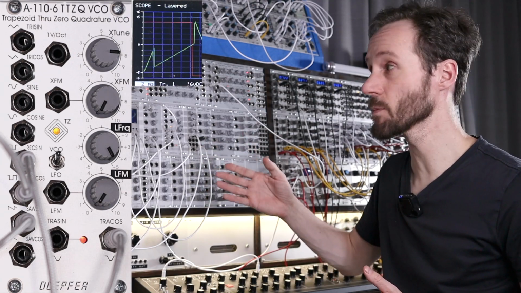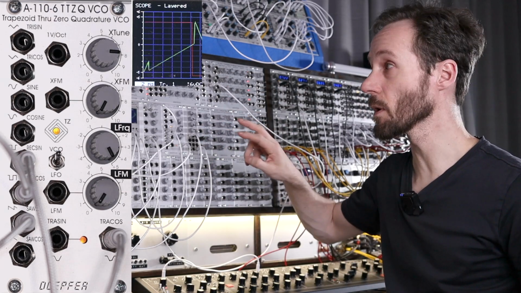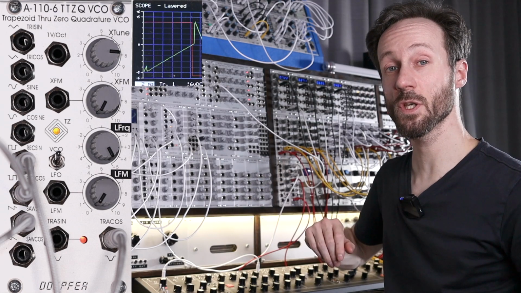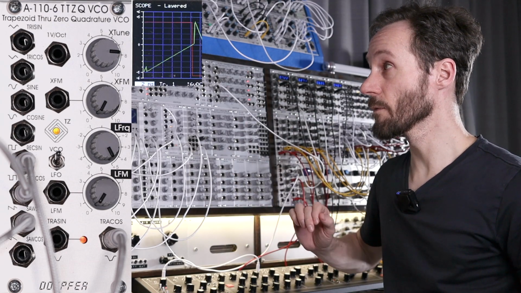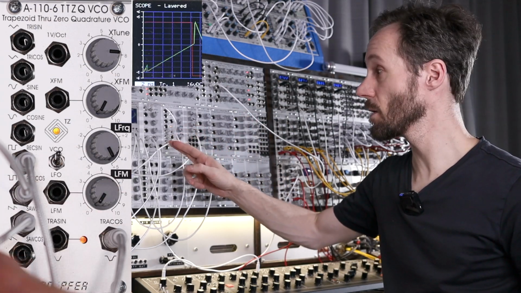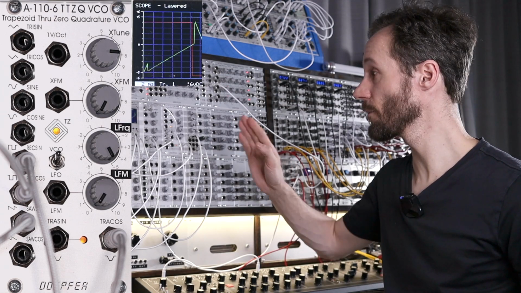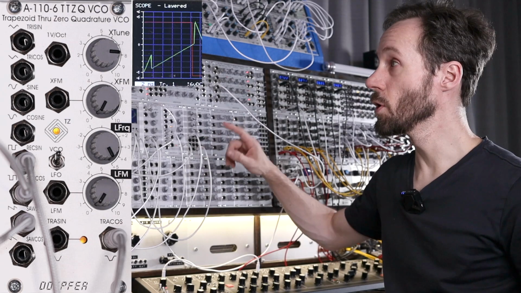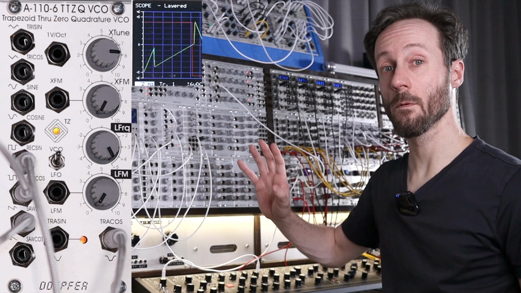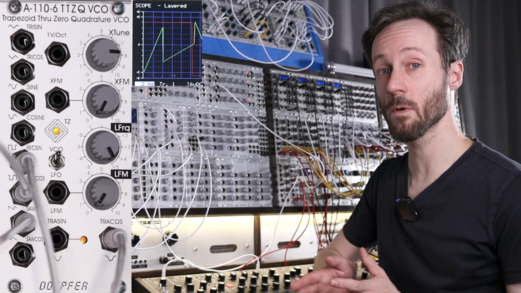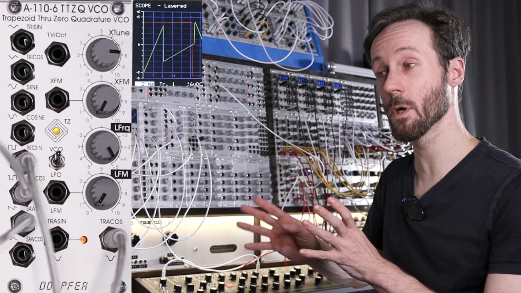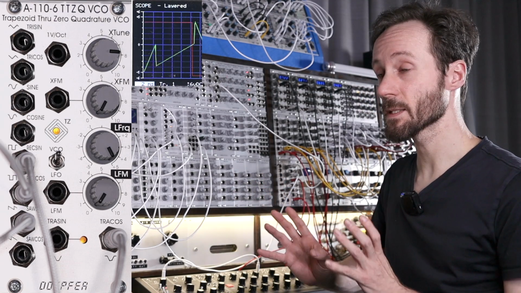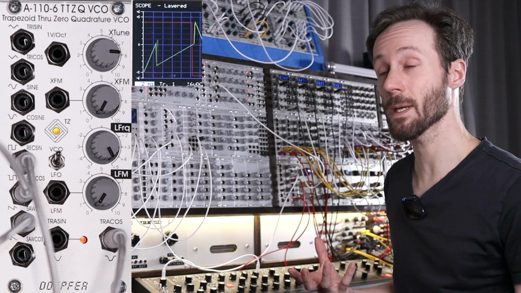Using the dual VCS from Doepfer, sending 2 waveforms to the dual VCS, one waveform is a saw and the other one is the phase shifted trapezoid. Going to the dual VCS, I'm syncing the standard VCO to the Trapezoid Thru Zero Quadrature VCO from Doepfer, and I'm using the pulse width modulation modulated by an LFO to change the switching of the dual voltage controlled switch. Please watch the episode 5 ways to turbocharge your VCO if you want to know how I'm doing this. More on that in that video. I will link it in the description. That's modulating the sound, and let's have a listen at how that sounds.